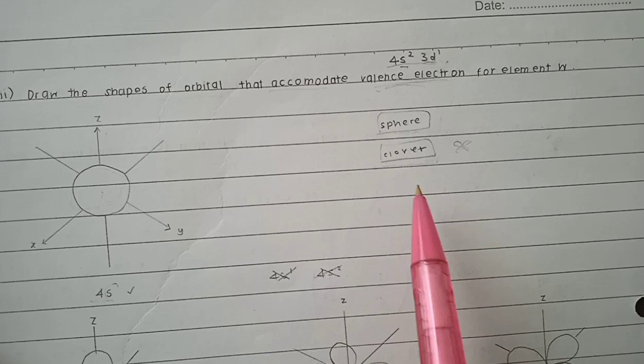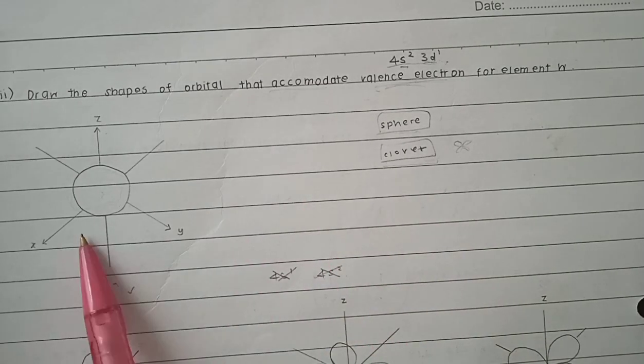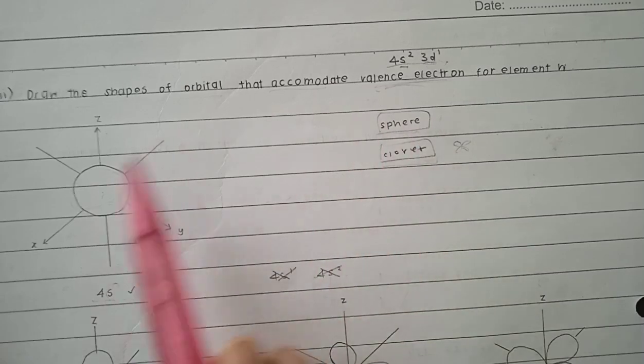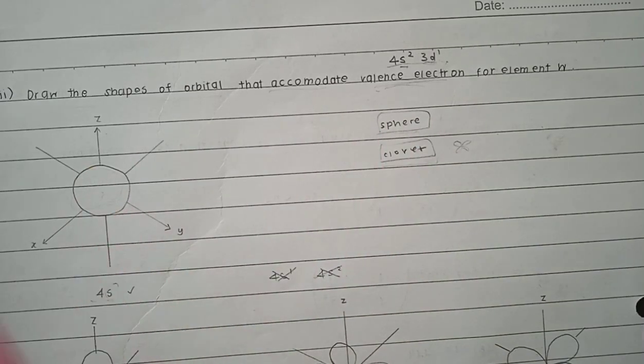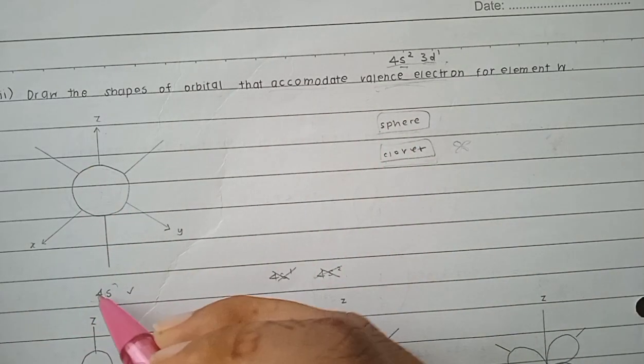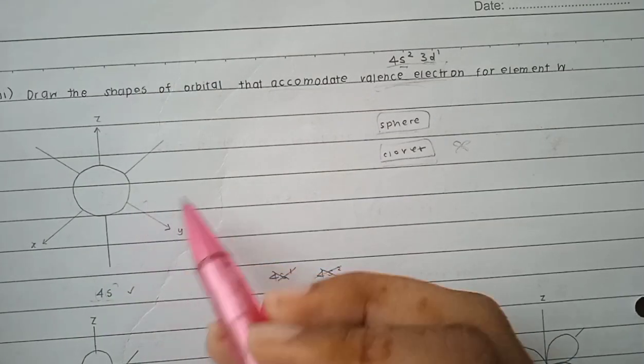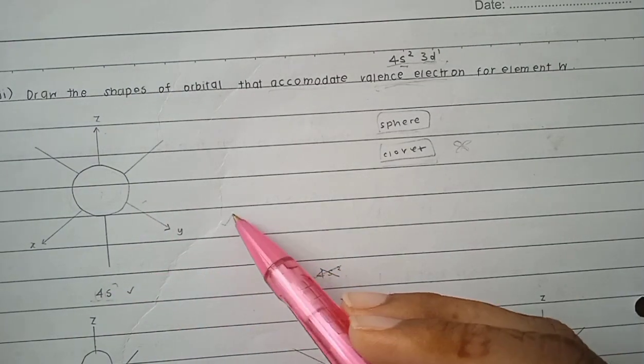For 4s, the shape is still the same, which is a sphere, but the size must be a bit bigger because the principal quantum number is 4. If you draw like this, it's correct.